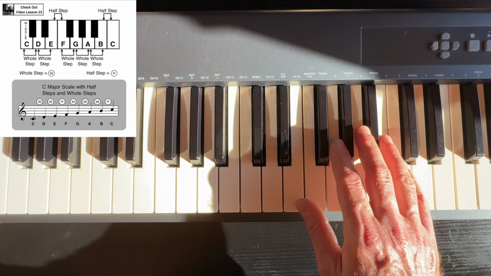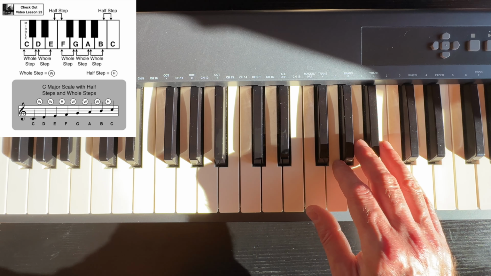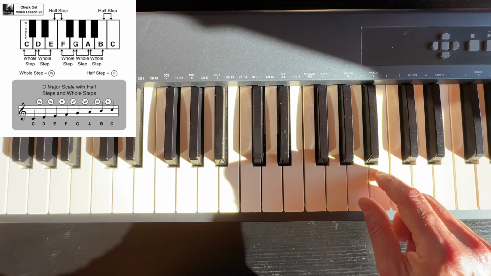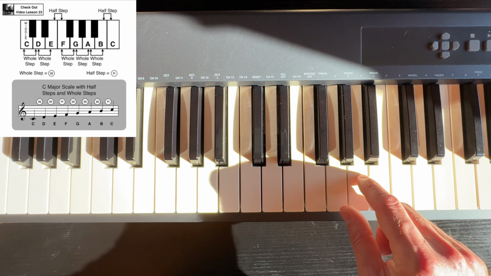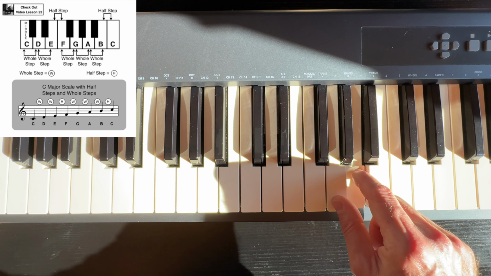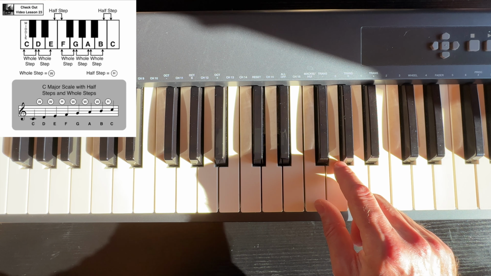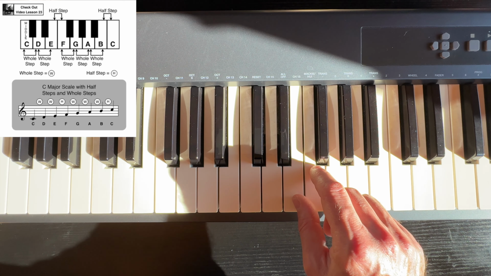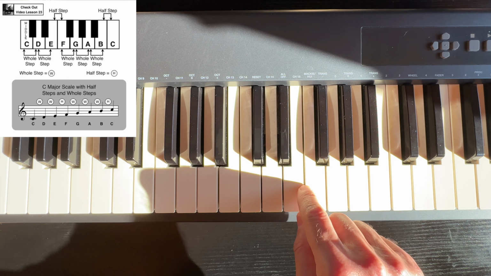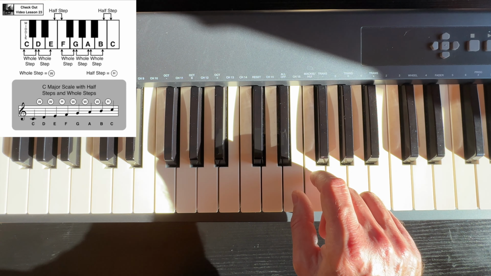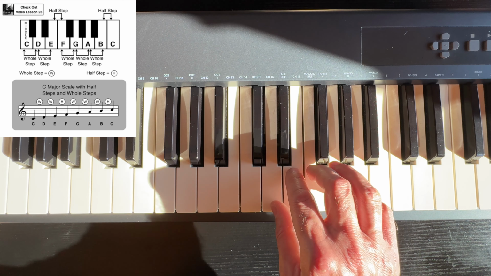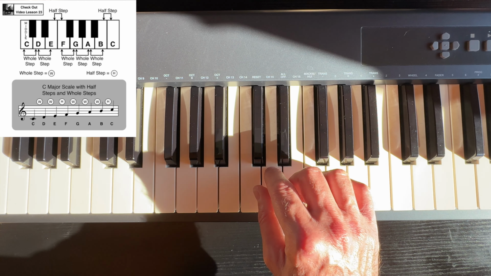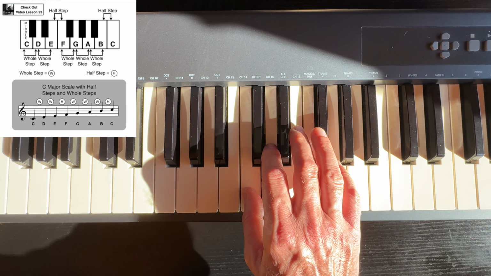So descending, it's just the reverse. You would have a half step from C to B, then a whole step from B to A, a whole step from A to G, and then a whole step from G to F. Then you'd have a half step from F to E because there's no black key. There's nothing between the F and the E, so that's a half step. Then you'd have a whole step from E to D, and then finally a whole step from D to C. And there you have it.